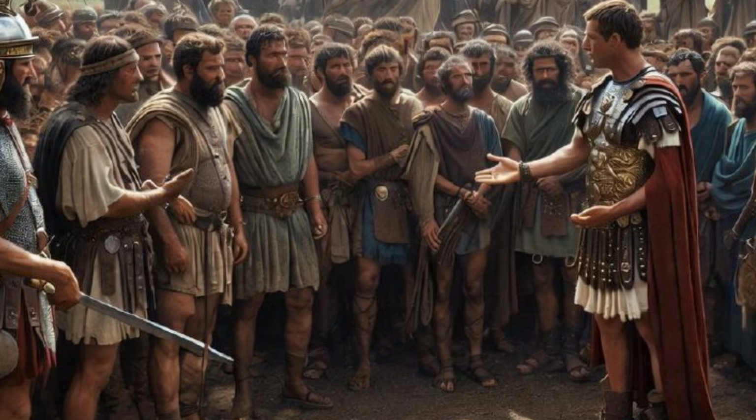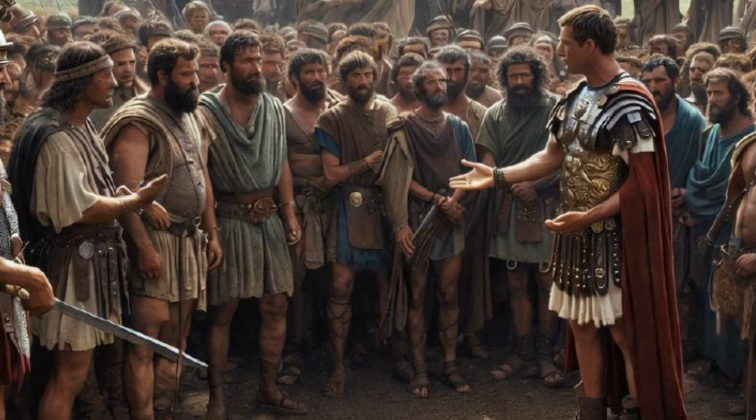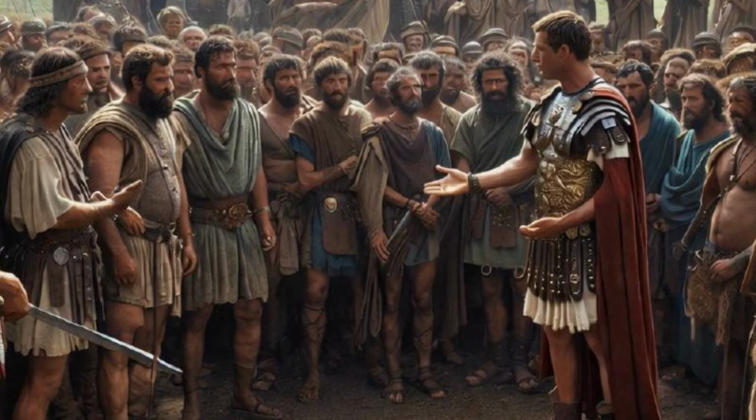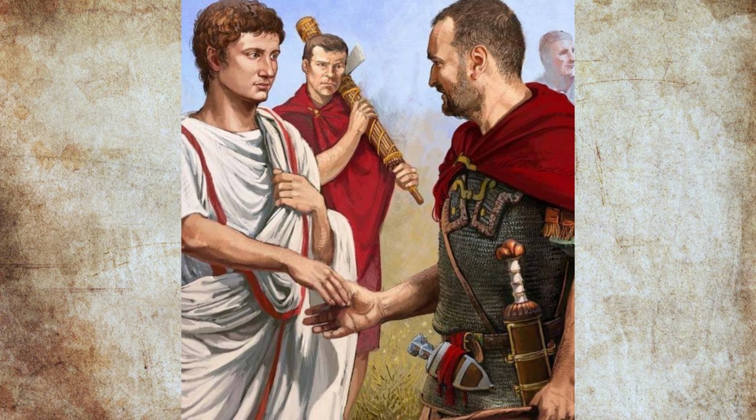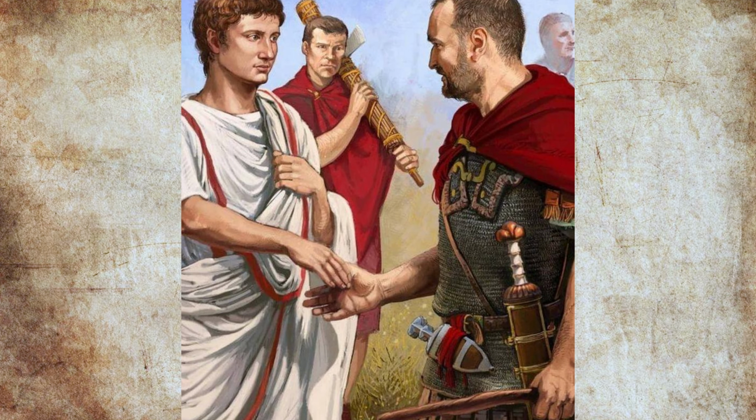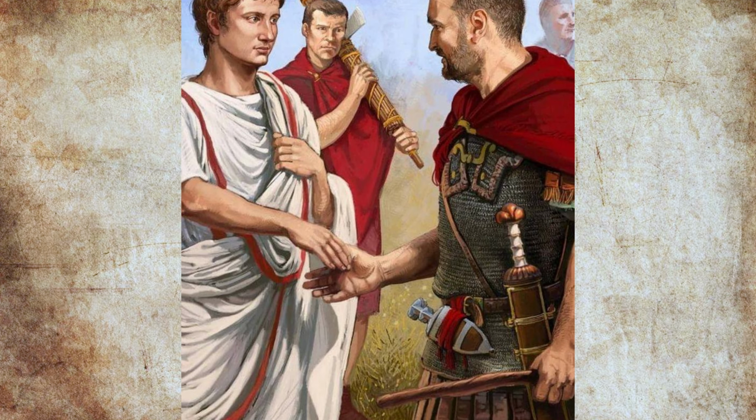One famous example is Caius Verres, governor of Sicily. He didn't just collect extra taxes, he extorted cities, he stole art, he manipulated court cases, he abused his power openly.